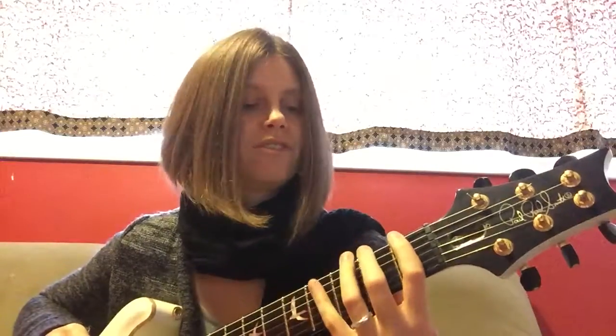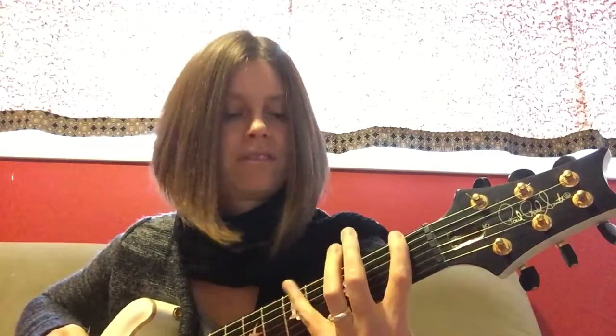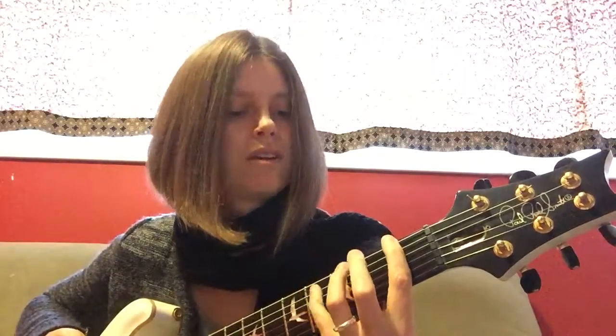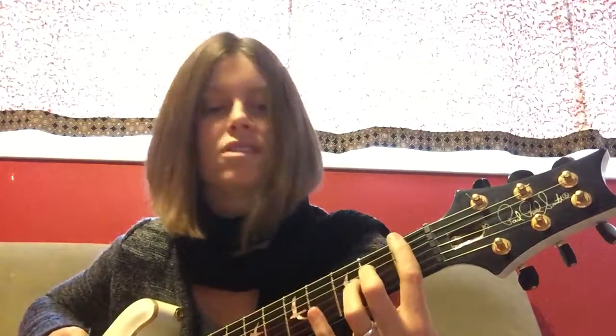Ways to practice it for now, just start on F and just say the intervals as you play them. Minor second, major second, minor third, major third, fourth, tritone, fifth, augmented fifth or minor sixth, major sixth, minor seven, major seven, octave. So you can do that for now.